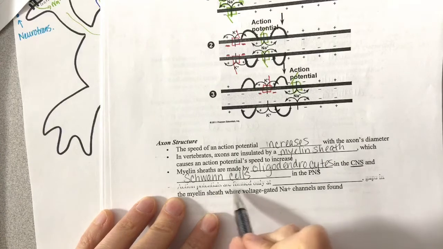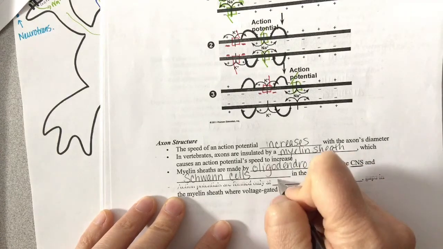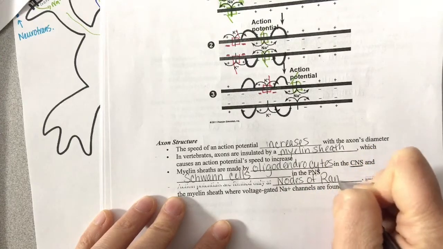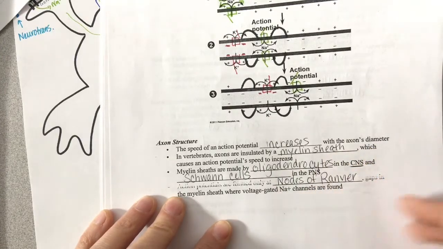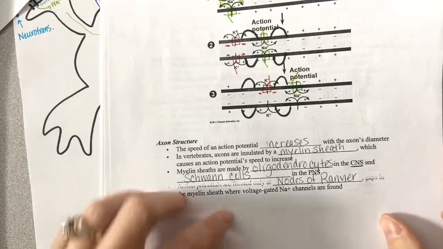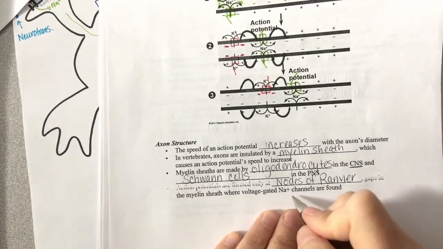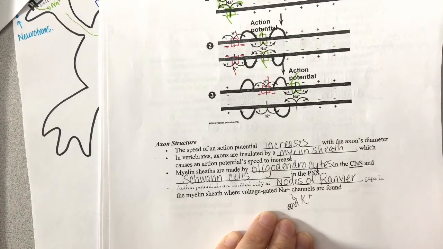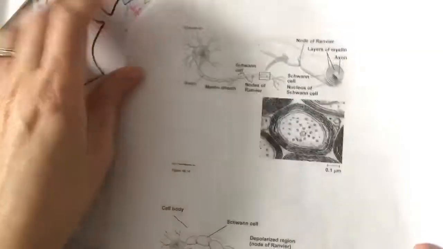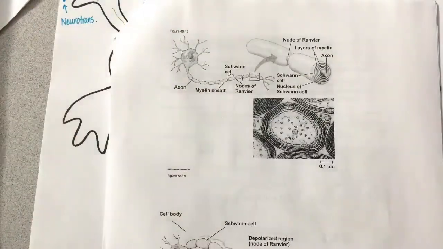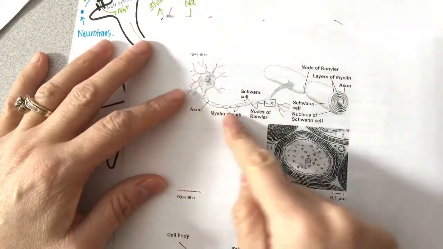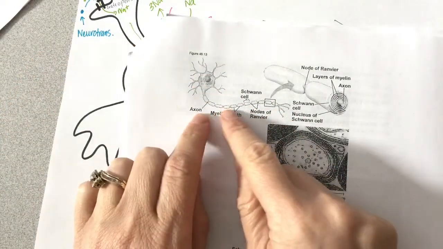This says action potentials are formed only at the nodes of Ranvier. We've already talked about that, which are those gaps in the myelin sheath where those voltage-gated sodium and potassium channels are found. So if we look here, this picture shows you the structure of a neuron. These are your myelin sheaths.